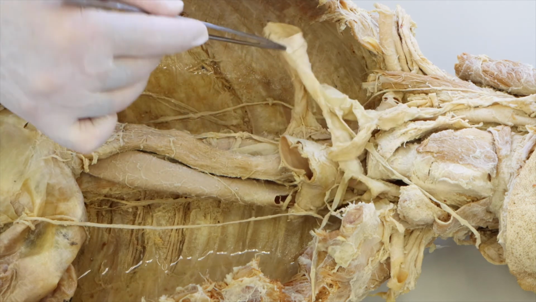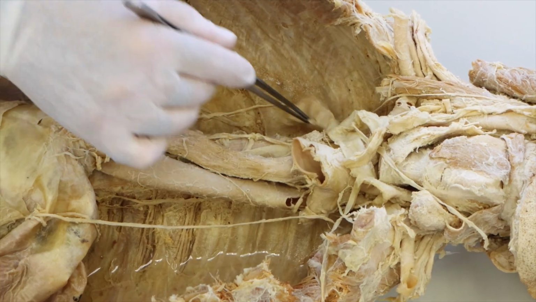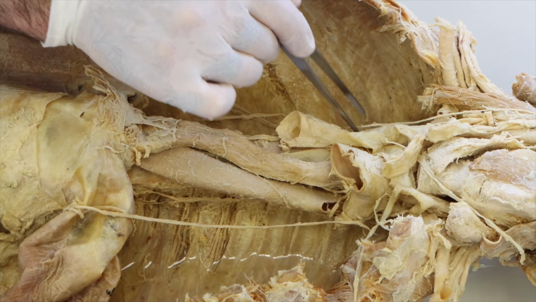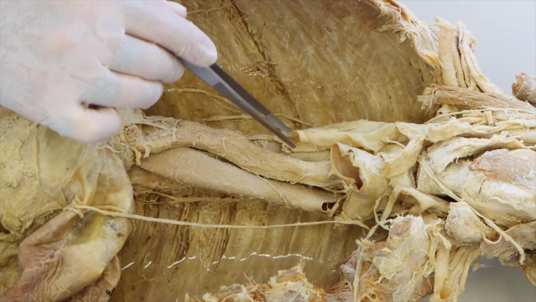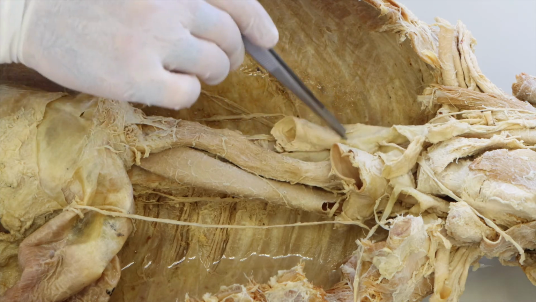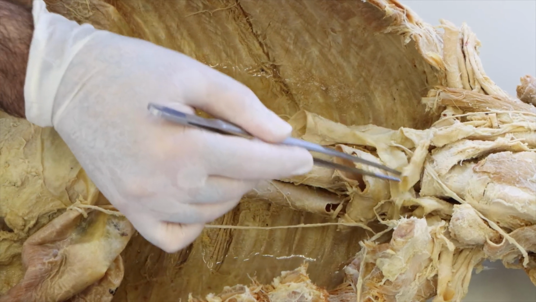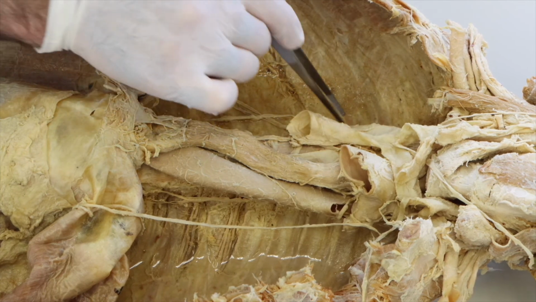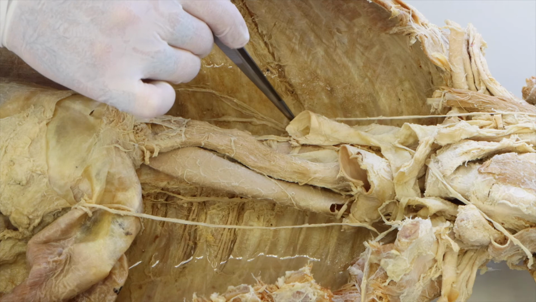Then, as we mentioned, it goes on the right side of the brachiocephalic vein and the right side of the superior vena cava. You see here the superior vena cava, which is formed by the junction of the left brachiocephalic vein and the right brachiocephalic vein, and here it passes to the right side of the superior vena cava.